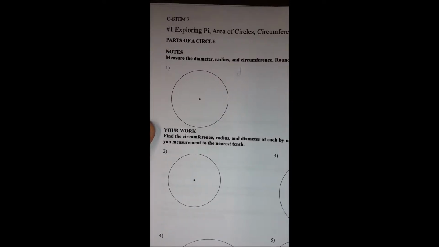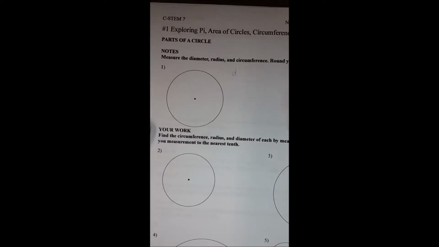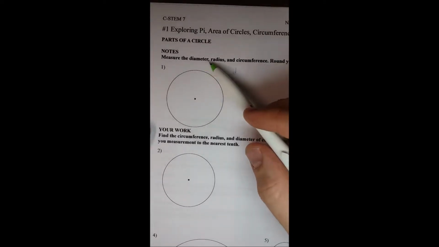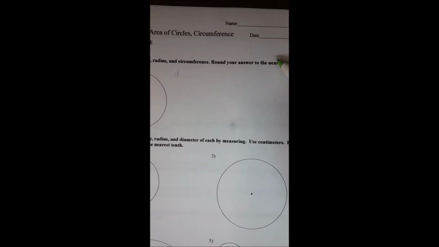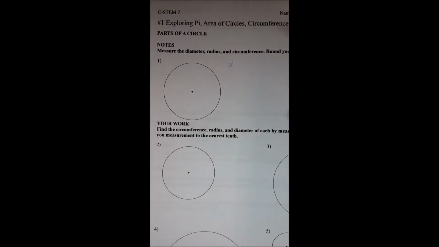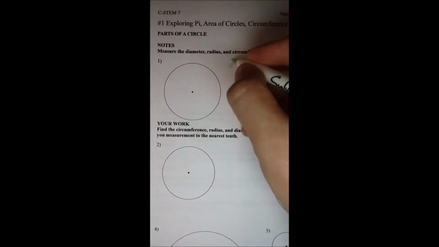Worksheet number 1, exploring pi, area of circles, and circumference. For this problem, we're going to have to measure diameter, radius, and circumference. Round your answer to the nearest tenth. So we're going to try this. First is diameter.